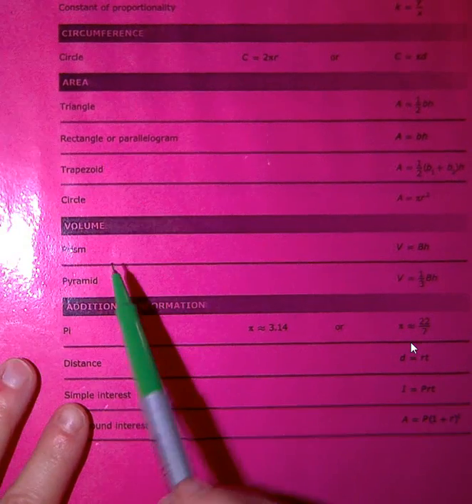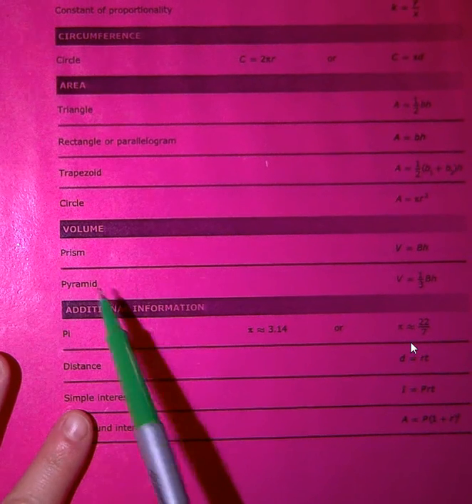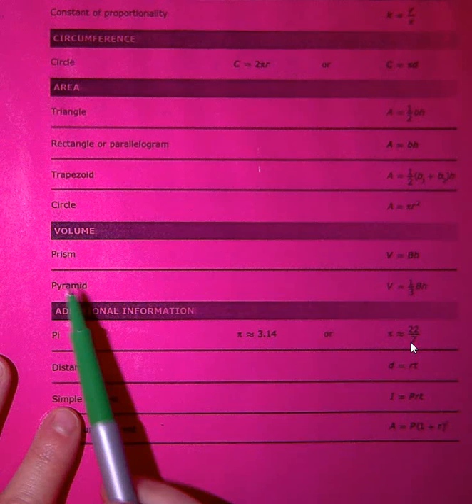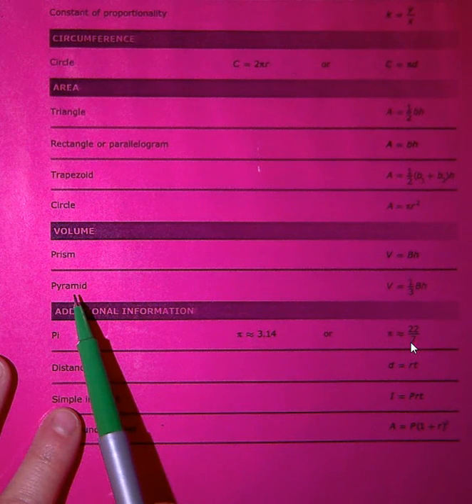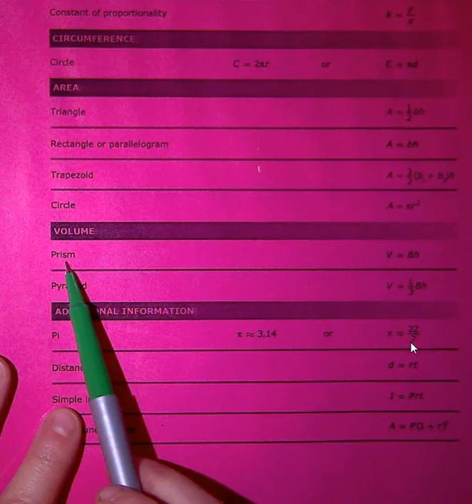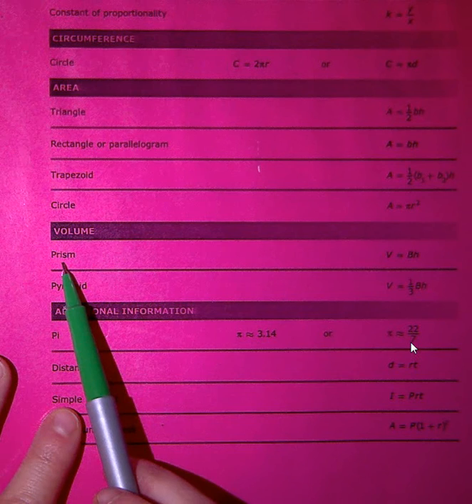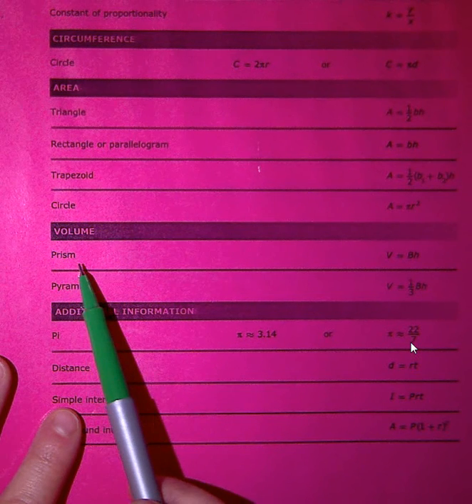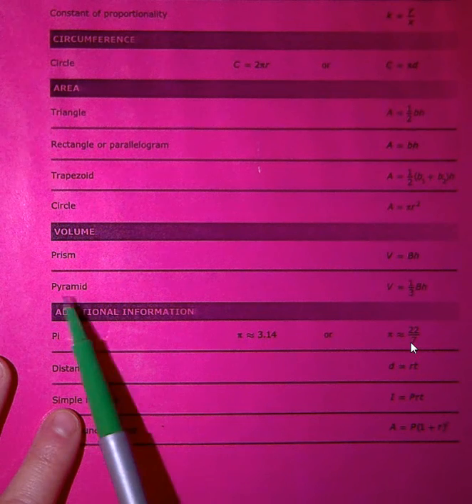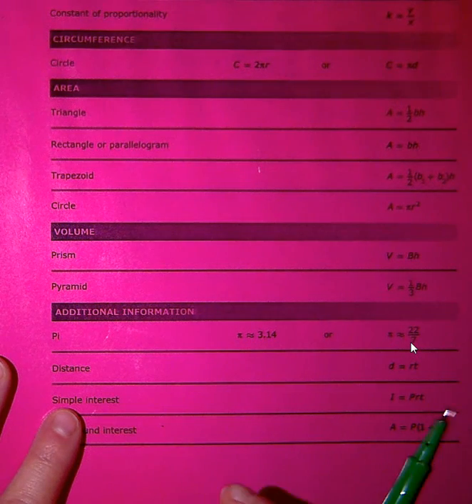Only 2 of them will be on the 7th grade STAR test this year: the volume of a prism and the volume of a pyramid. It doesn't matter if it's a rectangular prism or a triangular prism, the formula is the same for all prisms. For pyramids it's the same, whether it's a rectangular pyramid or a triangular pyramid.